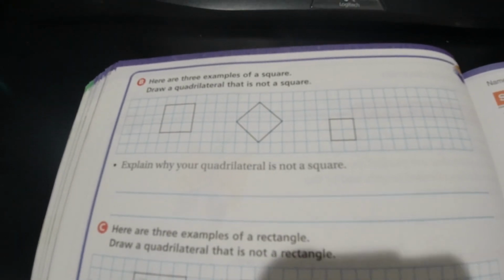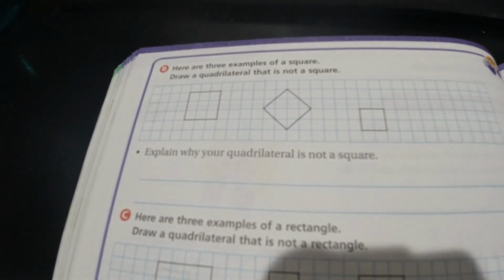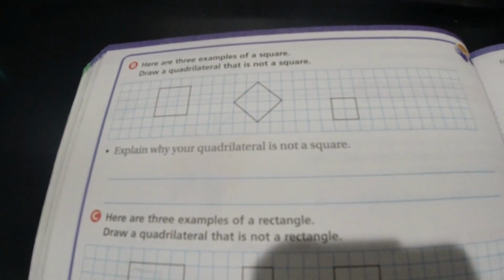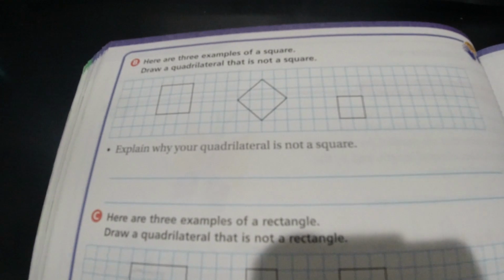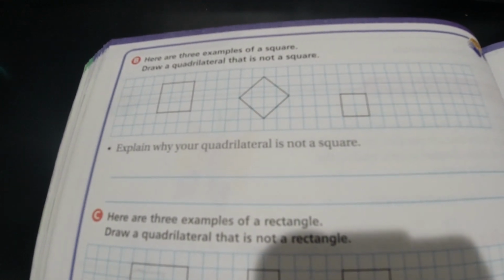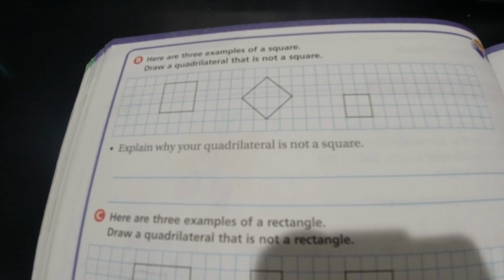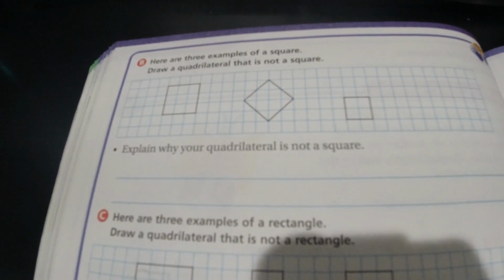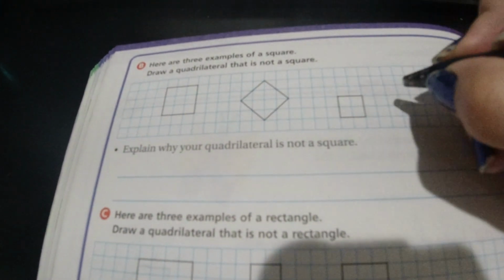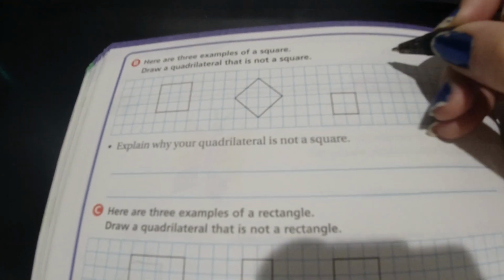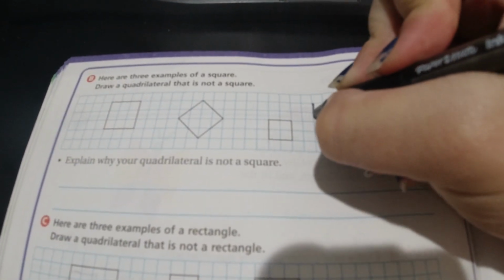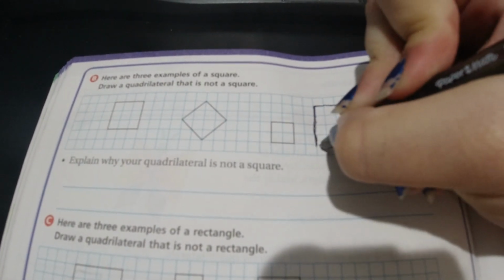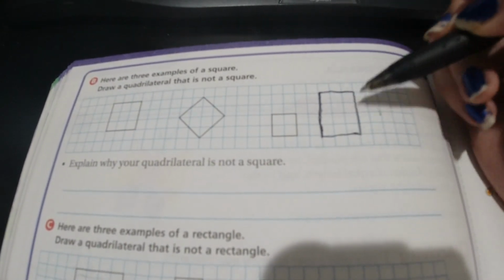Okay, up next, it says, here we have our three examples of a square. Draw a quadrilateral that is not a square. Remember that a square needs to have two pairs of opposite sides that are parallel, all the sides equal in length, and right angles. So we just need to have a shape that does not have one of these qualities. So I'm going to go ahead and make a rectangle, because that is not a square because it does not have all the side lengths equal.